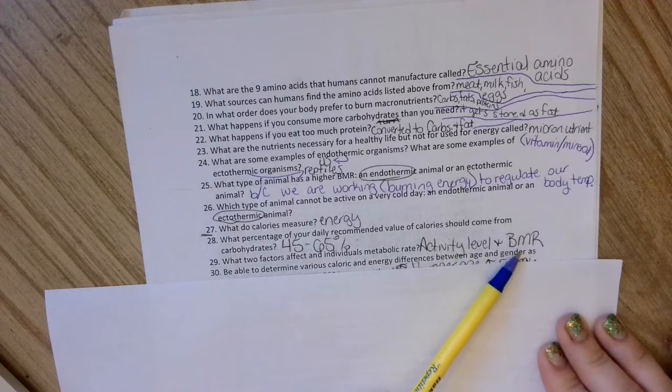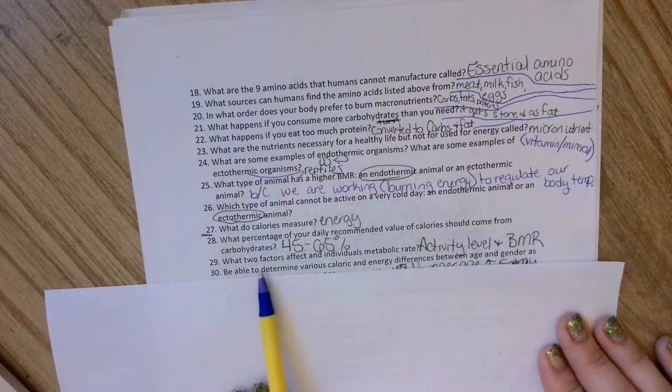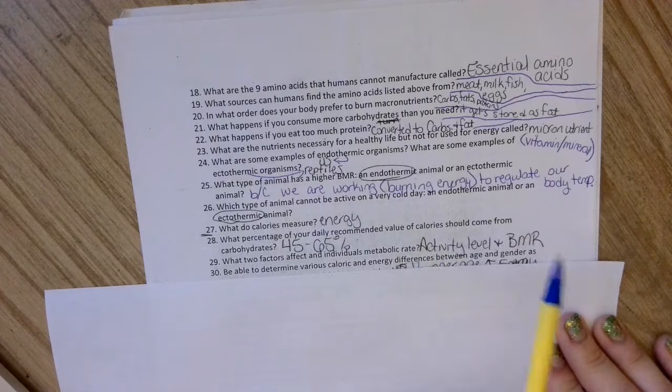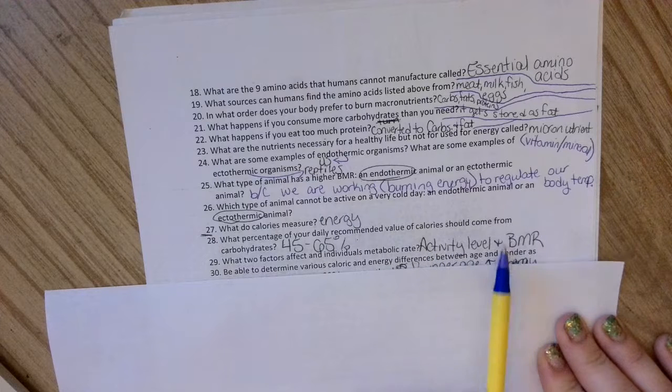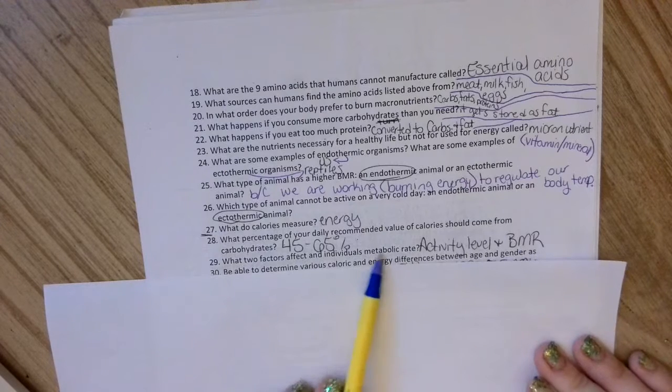And then your BMR, which is just the basic energy level that you need to survive. So even if you slept all day long, your body is still using energy to keep you alive. So those two factors together, if you are active and you are surviving, then both of those activities require energy. So that is your total metabolic rate.